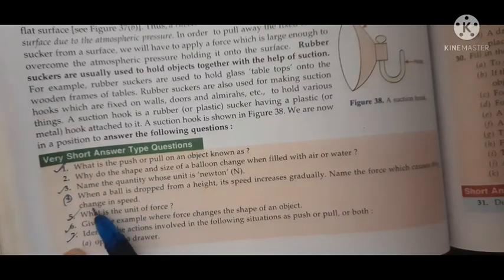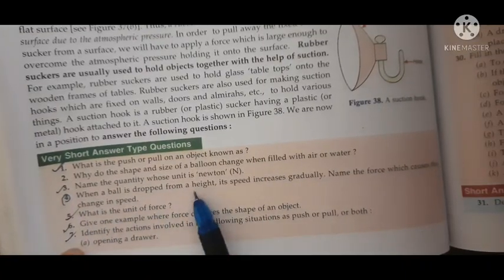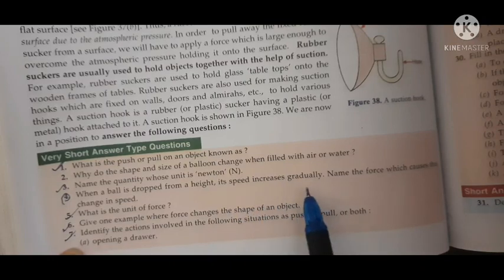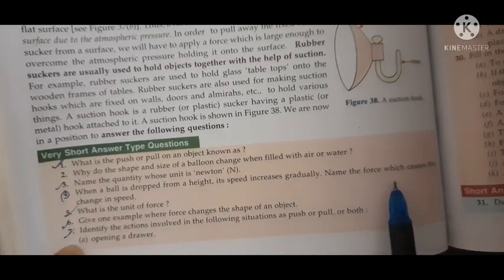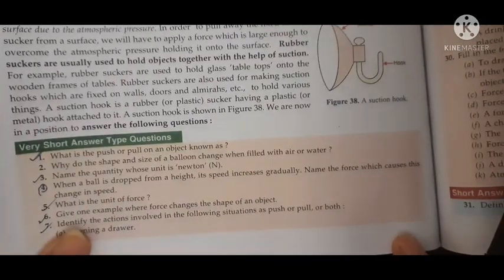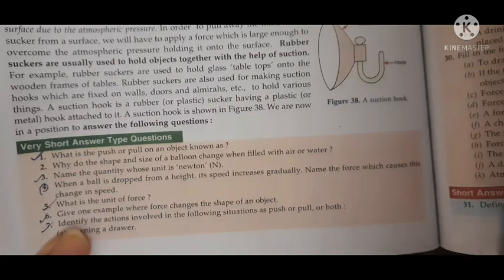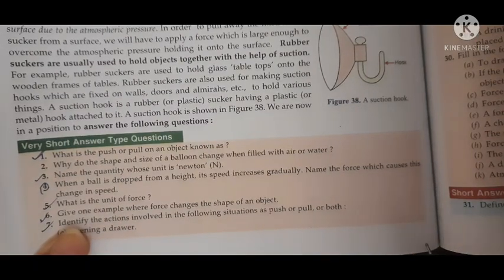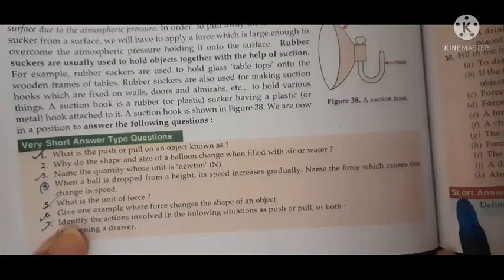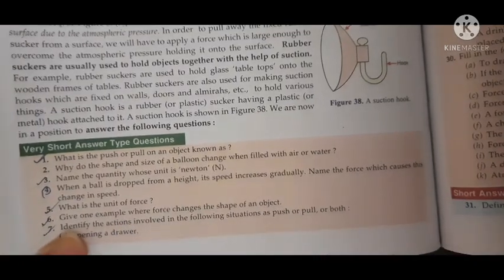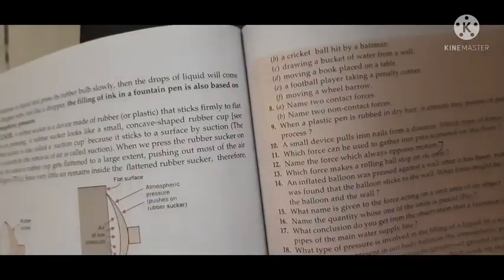Now question number 4. When a ball is dropped from a height, the speed increases gradually. Name the force which causes the change in speed. So the force is gravitational force or force of gravity. So the right answer is force of gravity.